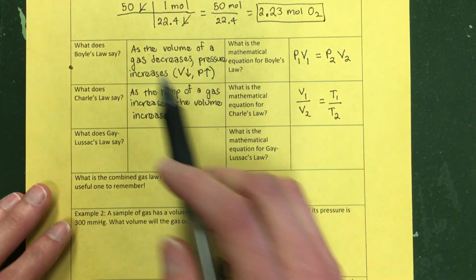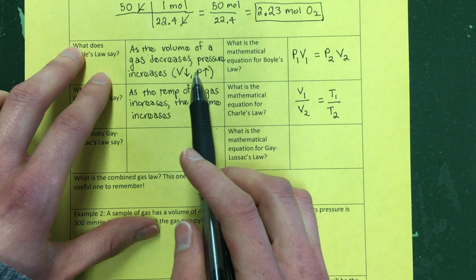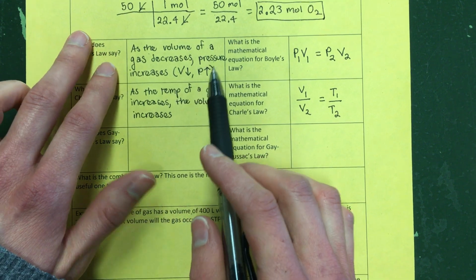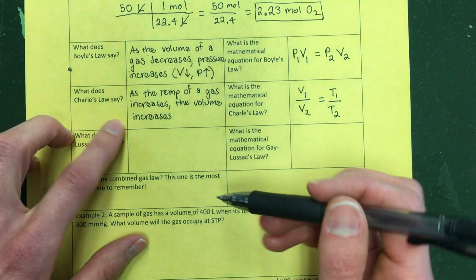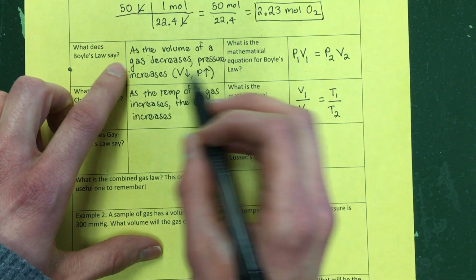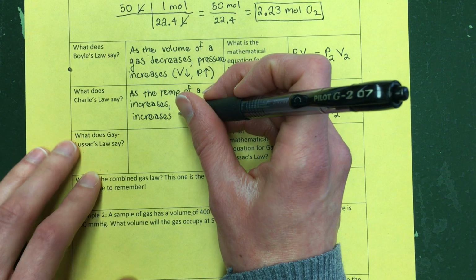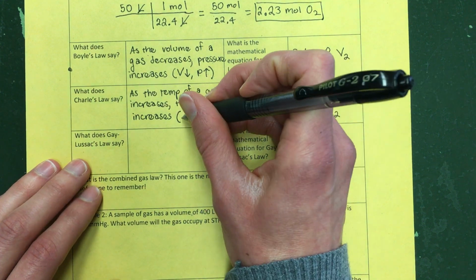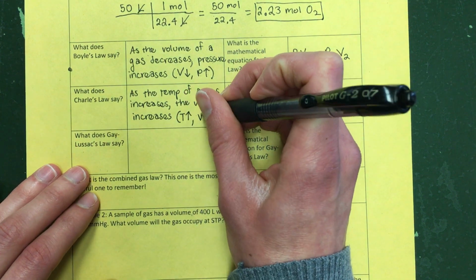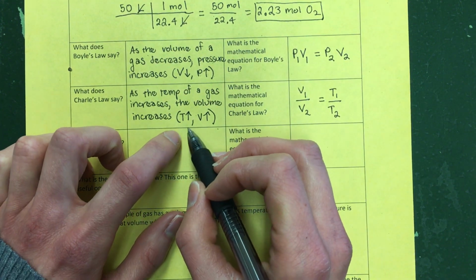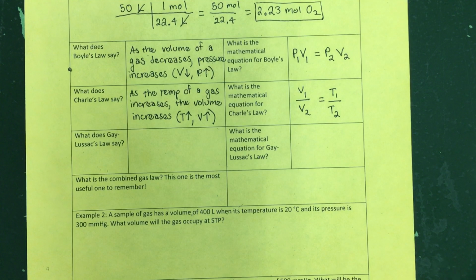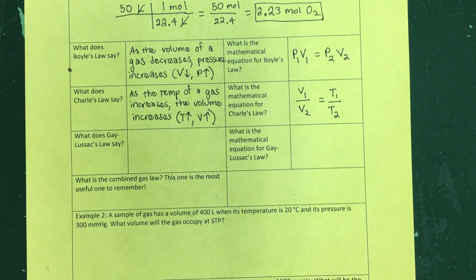Okay, just one note, for Boyle's law, this is true if the temperature is constant. For Charles' law, this is true if the pressure is constant. So whatever thing you're not measuring in these has to be constant. We could write this one as temperature goes up, volume also goes up. So these are what we call directly proportional. Temperature and volume increase together. When you increase one, the other one increases as well.